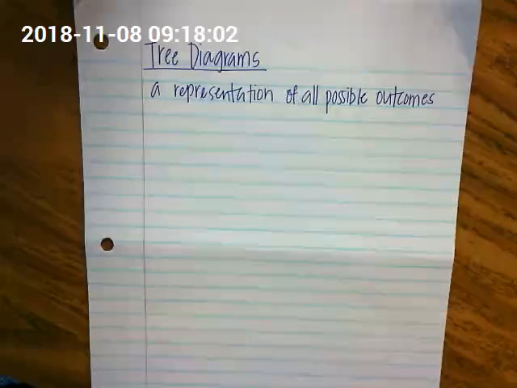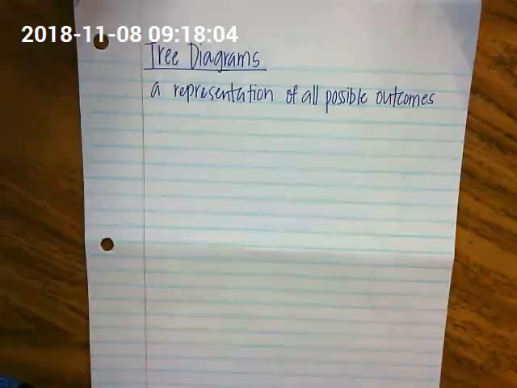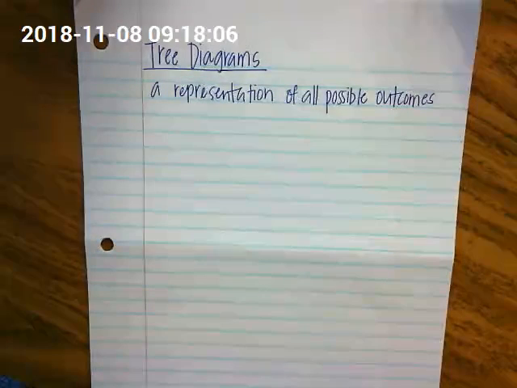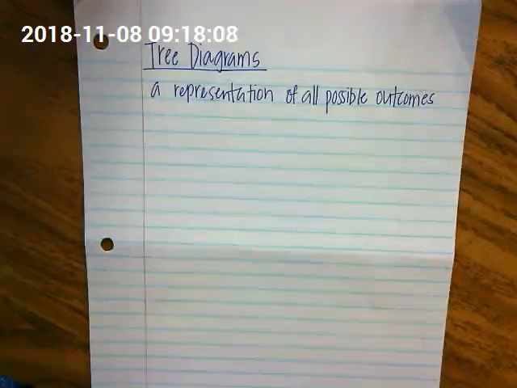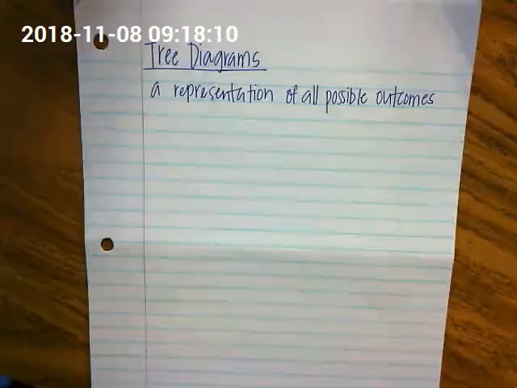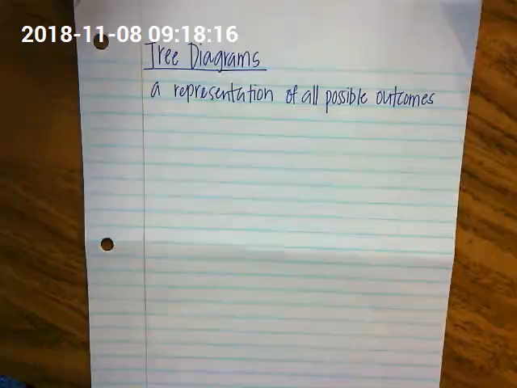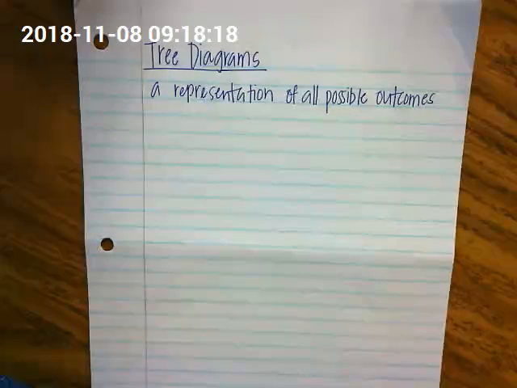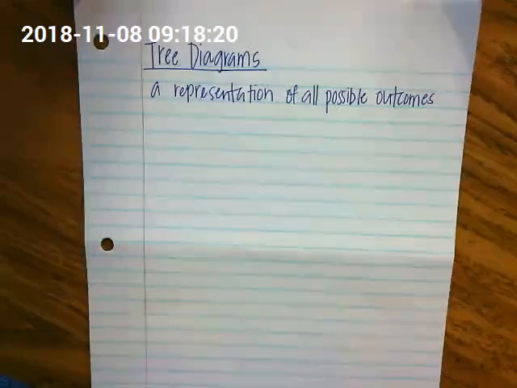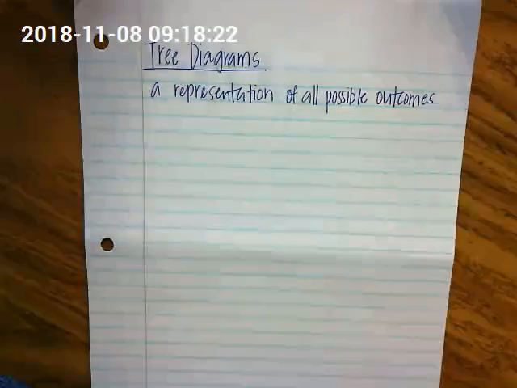And you're going to learn today how to make a tree diagram. It's really easy, but it's also really easy to make a mistake when making the tree diagram. So we're going to be going over exactly what process you need to take.